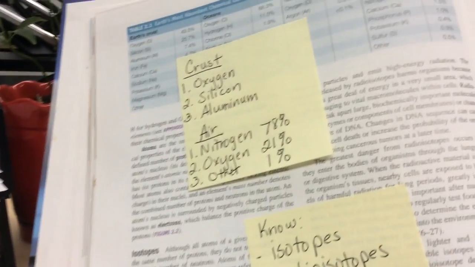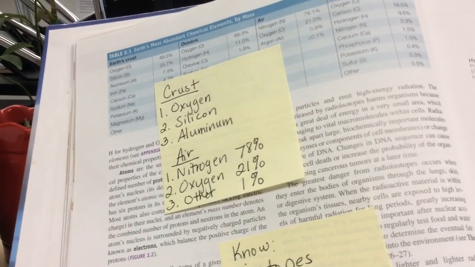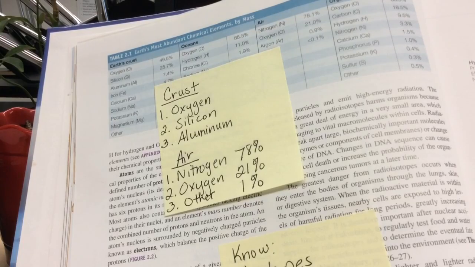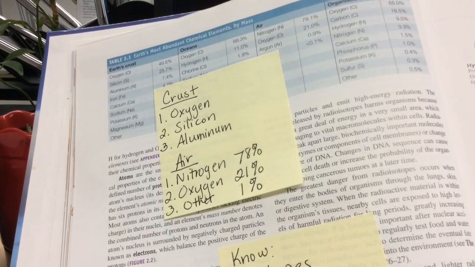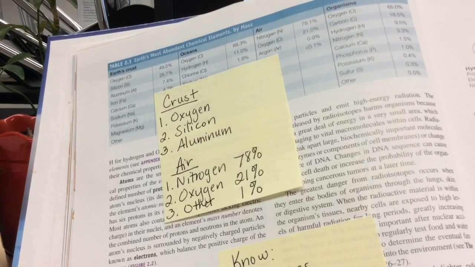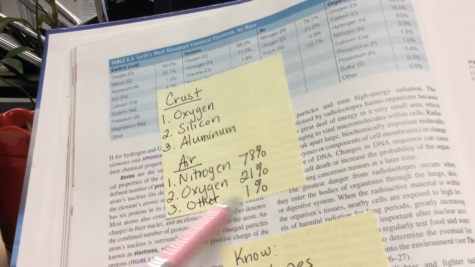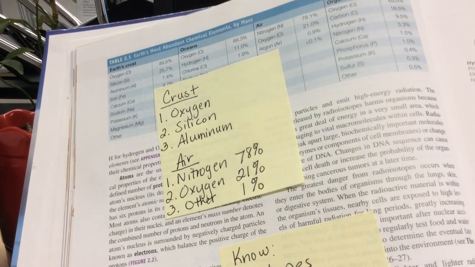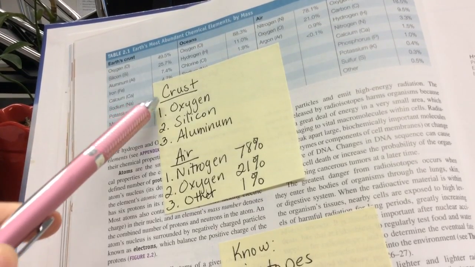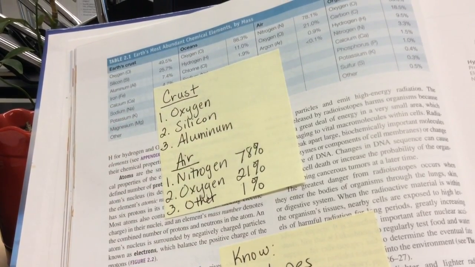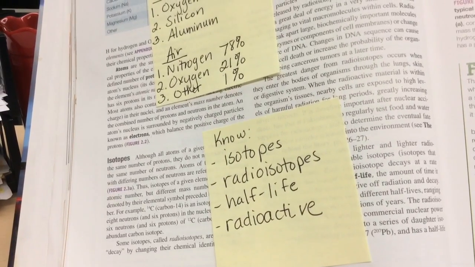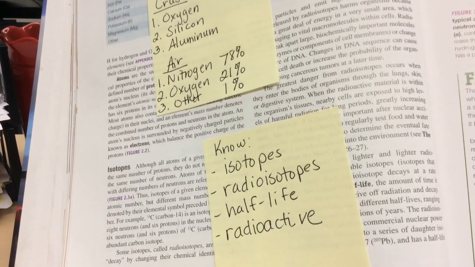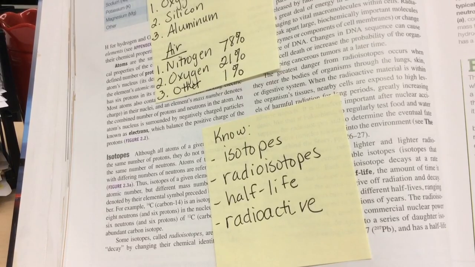On page 24, you need to know a couple of items from this list. You need to know the first three from the Earth's crust and the first three components of the air. And you do need to know that they're in these proportions here, 78%, 21, and 1. The rest of the chart you do not need to know, but you need to know exactly what's on this sticky note. On this page, also know the definitions of isotopes, radioisotopes, half-life, and what radioactive means. So again, know those definitions.